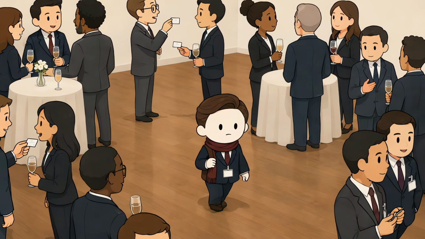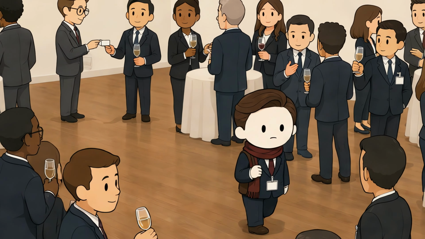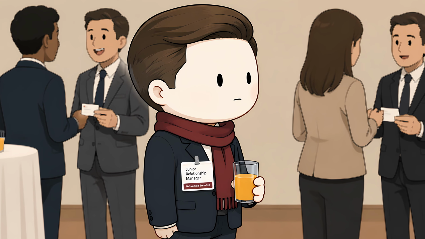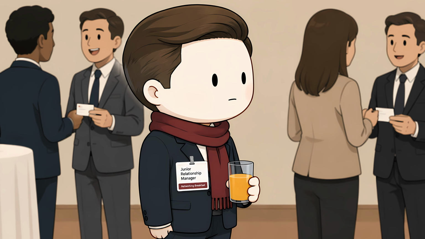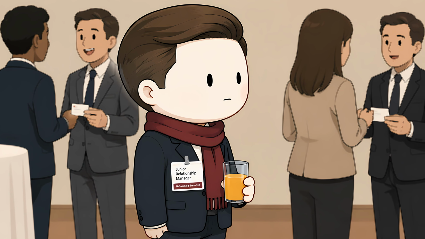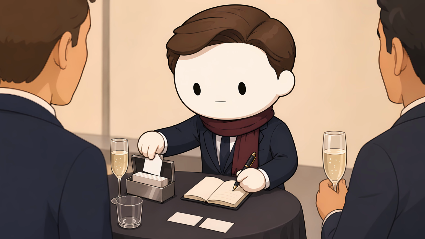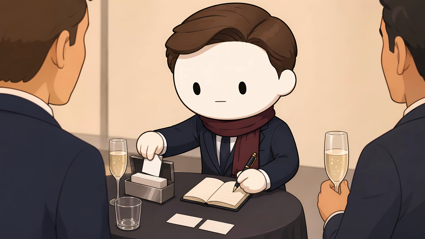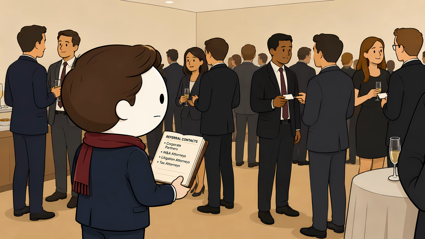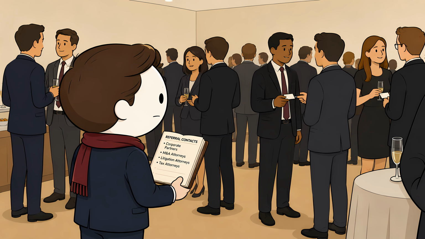You enter the cocktail networking event with badges and glasses. At the cocktail networking event, you keep the glass below the networking breakfast badge. You exchange a business card from the metal case for a name in the notebook. The referral contact list stays open while you scan for the right attorney introduction.